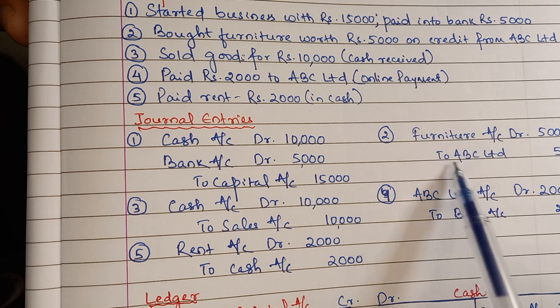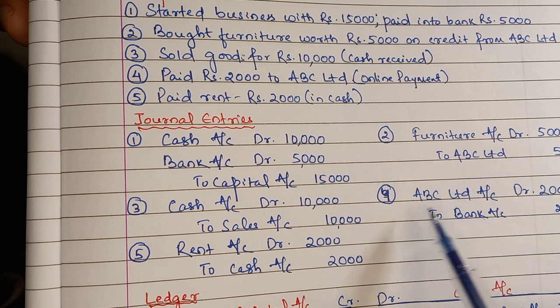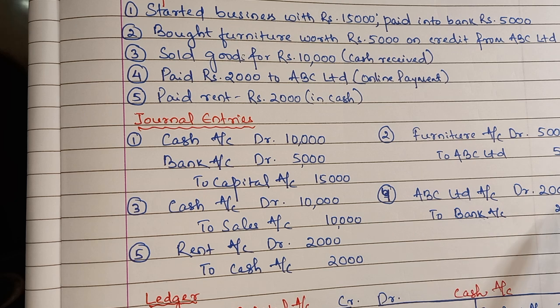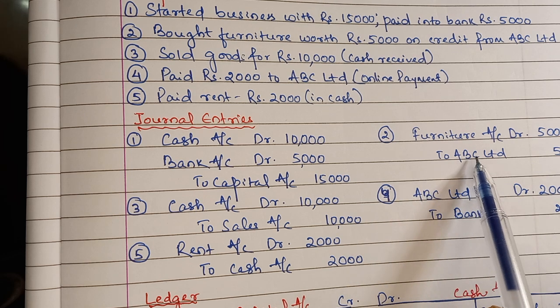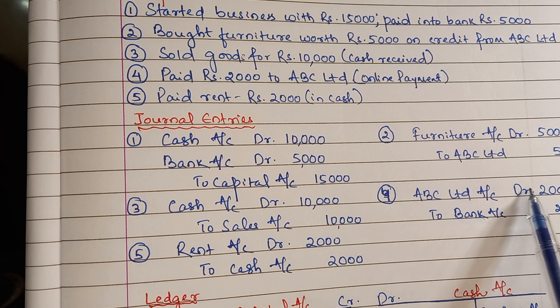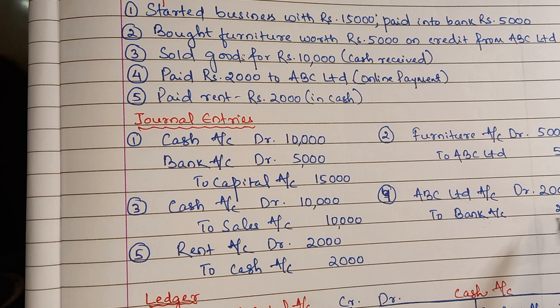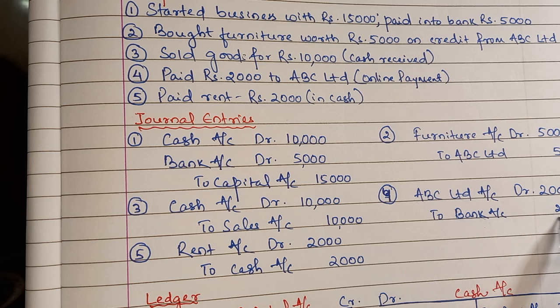From whom we bought furniture. But now you are paying only one portion of that. Out of 5,000, you are paying 2,000 rupees. So what is the entry here? ABC Limited debited because you are reducing the liability. Reduction in liability is always debit. To bank because your asset is coming down. Bank is an asset for the company. Credit given to bank, correct?